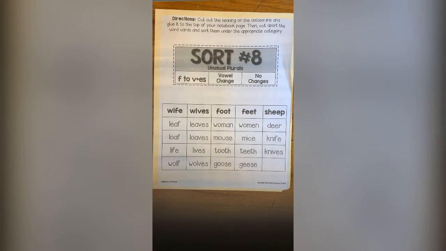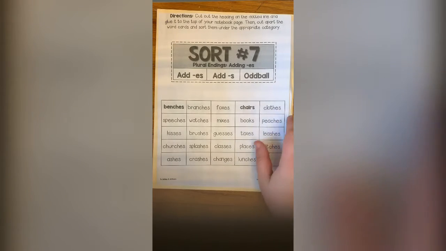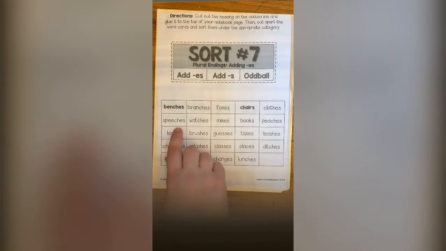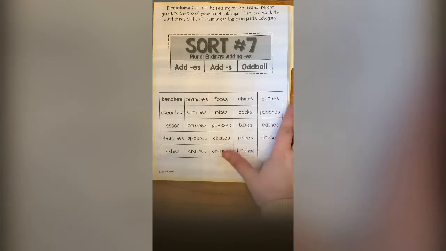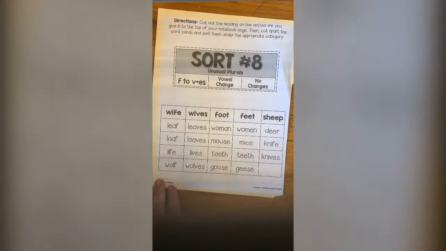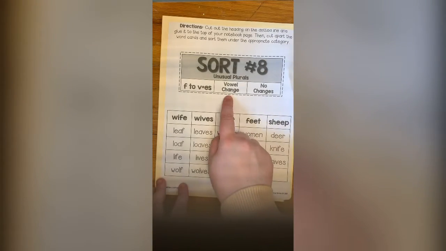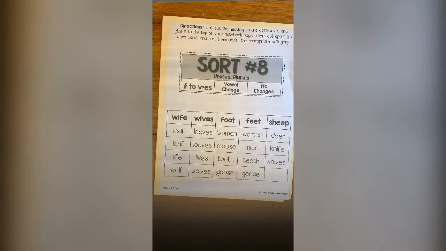So last week with sort 7, we worked on this one here. We were adding ES to make things plural, like turning bench into benches, branch into branches, and there were also some that you could just add S to, like book, books. Right? So now we're going to be working with a little different situation where we have a vowel change in our word when we change it to plural.